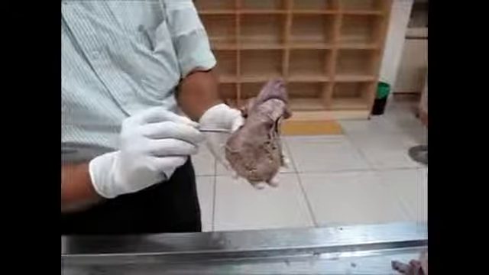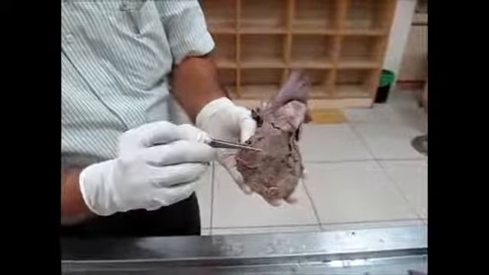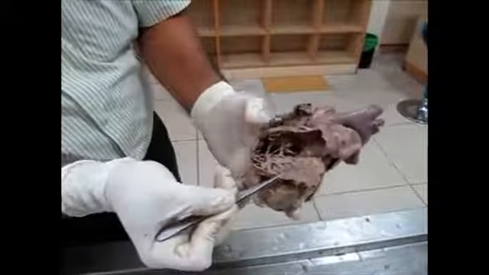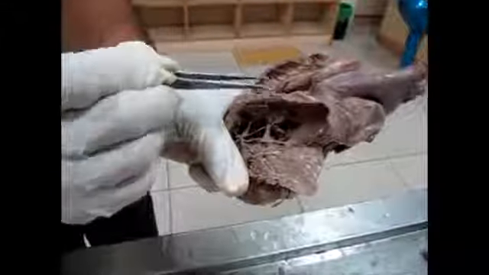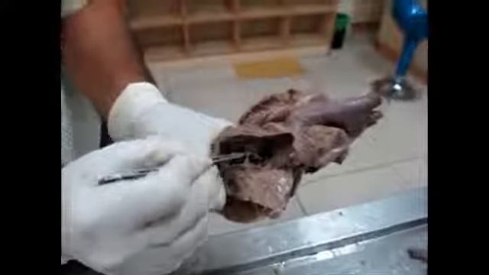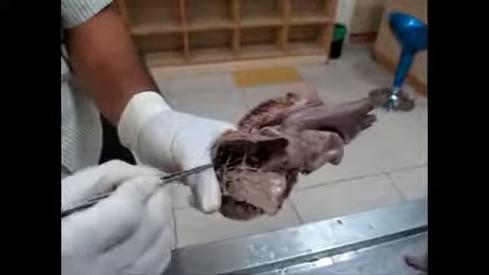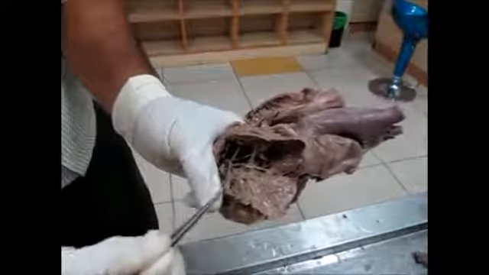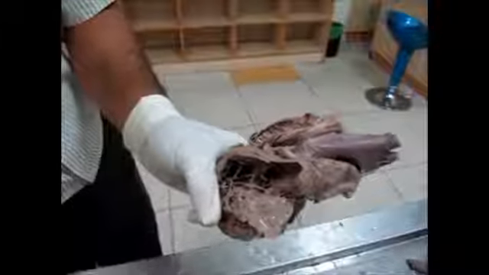I will open the right ventricle now. I have cut here. So the anterior wall of the right ventricle is being reflected down. That is the interior of the right ventricle. This is the upper part. This is the smooth outflow part. And this is the rough inflow part of the right ventricle. This is rough because of these muscular ridges called trabeculae carneae.